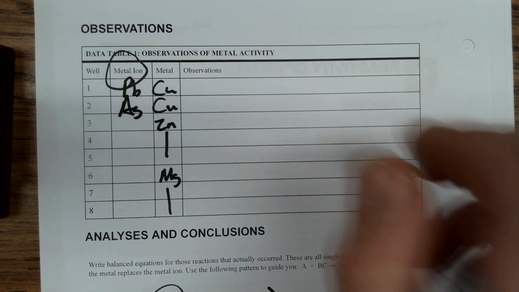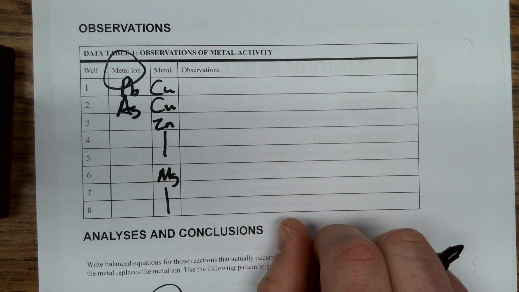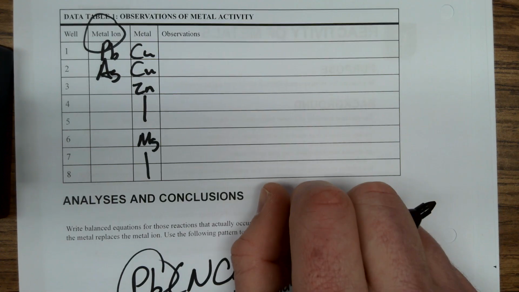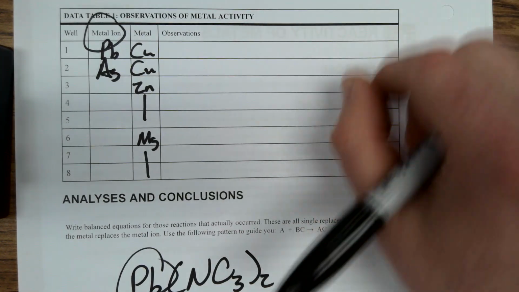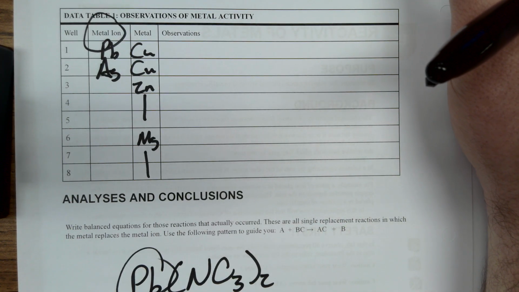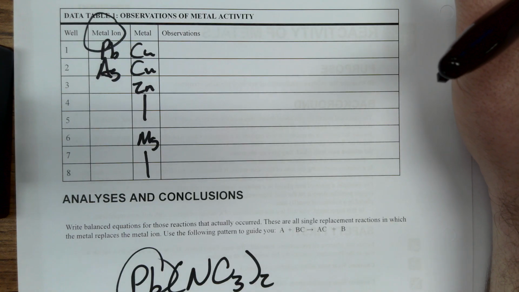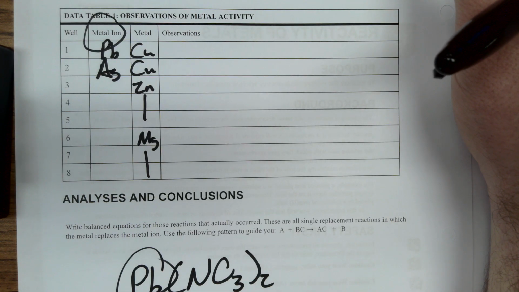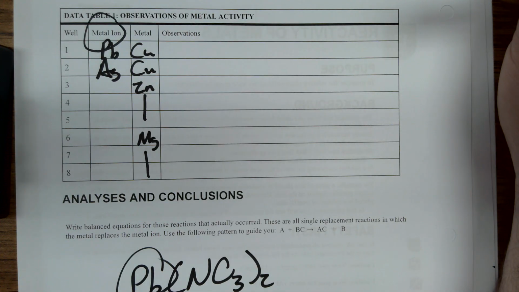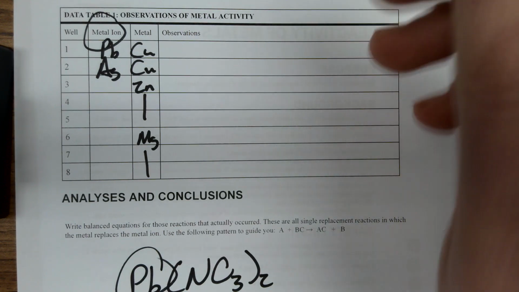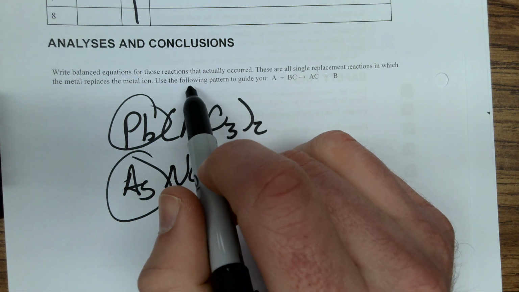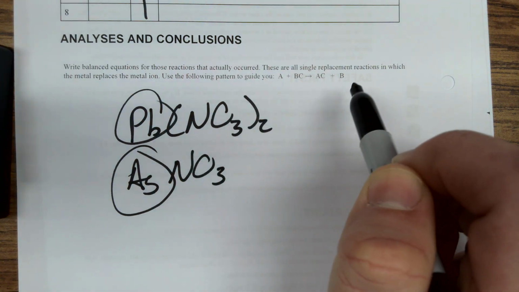Now, the observations you had to be there for. Now, as we know, not every reaction caused an observation. Some of them, nothing happened. Sometimes the metal changed colors, or it became foamy, or there was something growing on the original metal. If you observe something, you're going to write a balanced equation for what actually occurred.